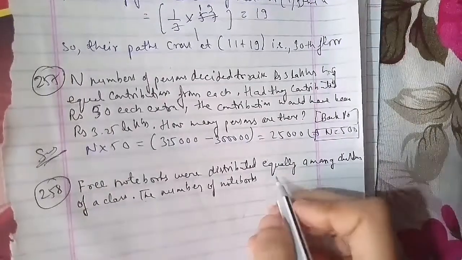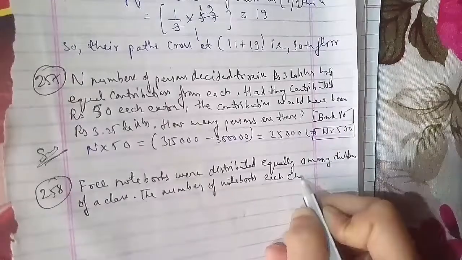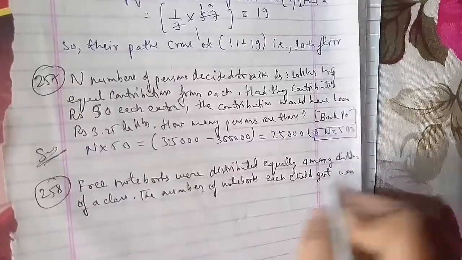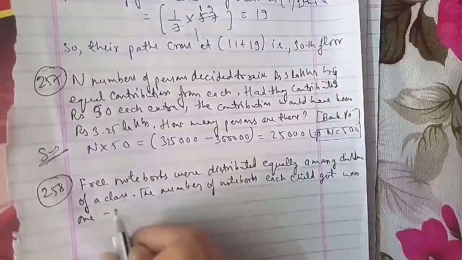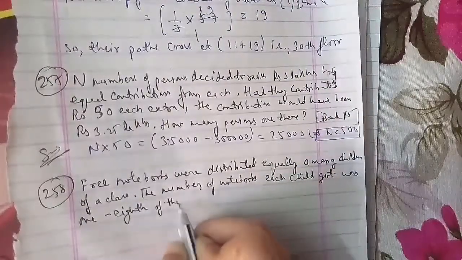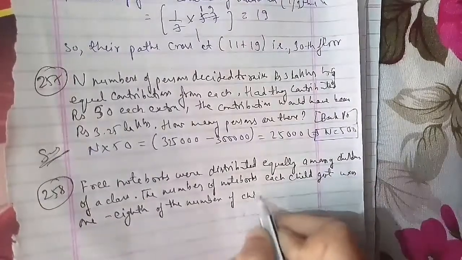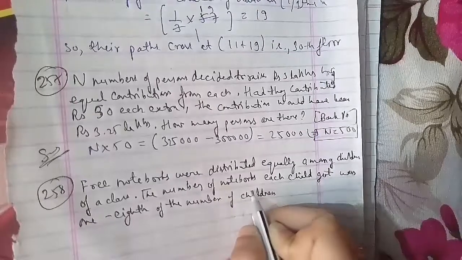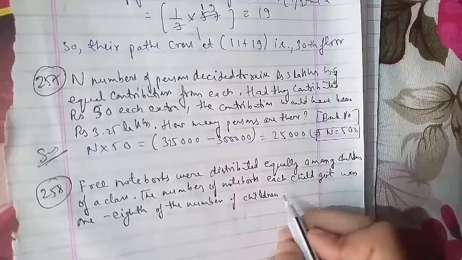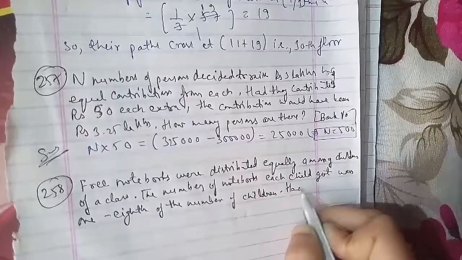Had the number of children been half, each child would have got 16 notebooks.